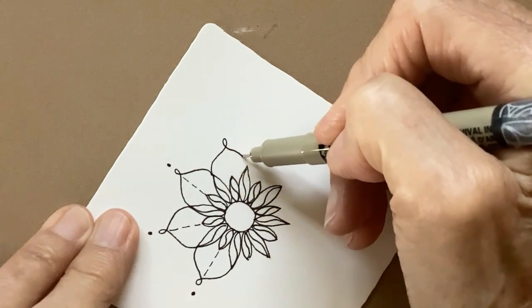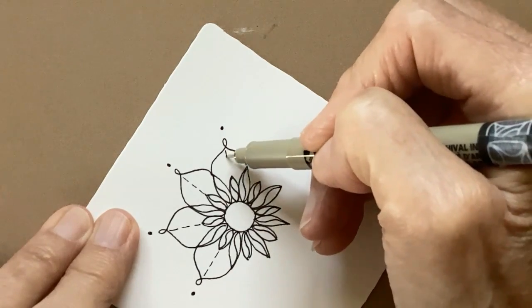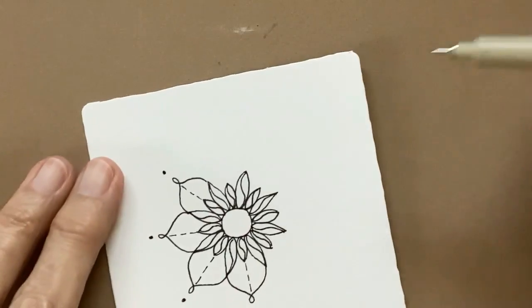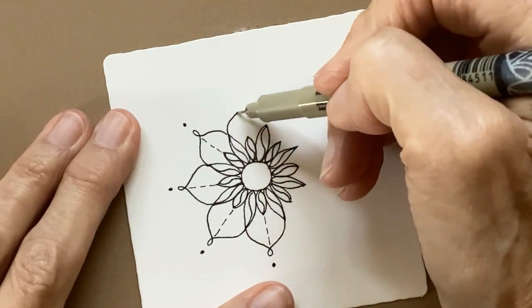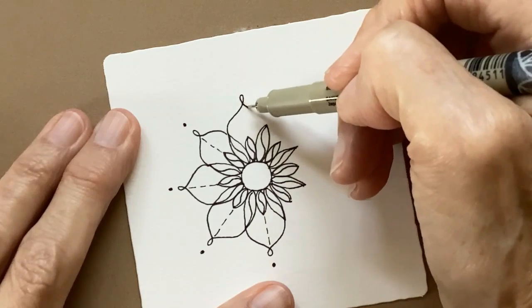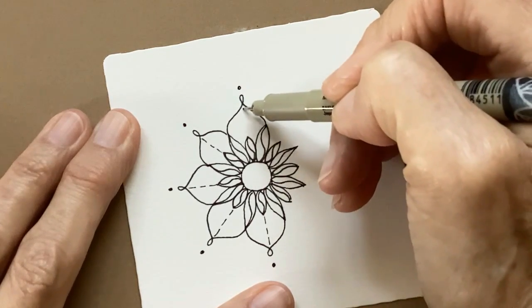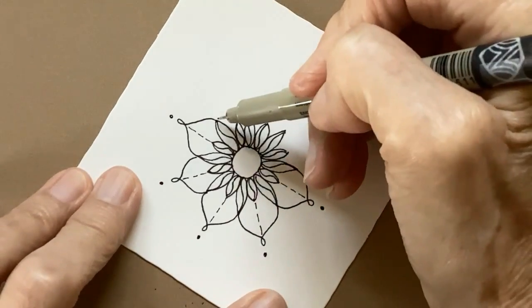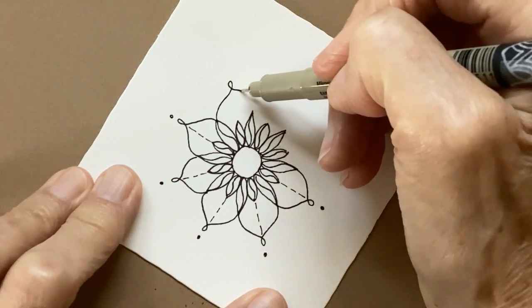One of the things that attracted me to Zentangle was the simplicity of the patterns. I think there's plenty of patterns out there that are very complicated, but I prefer the easier ones that help me to relax. And this one is definitely easy and beautiful.